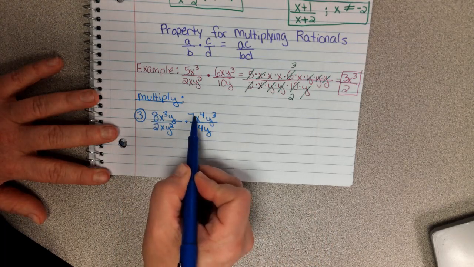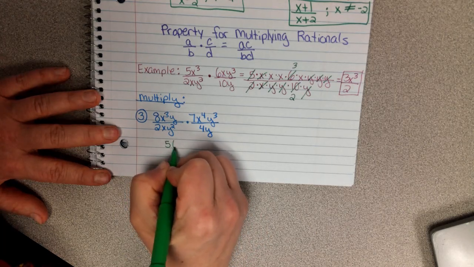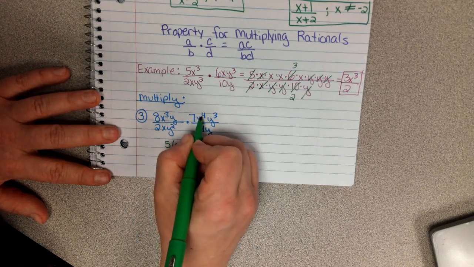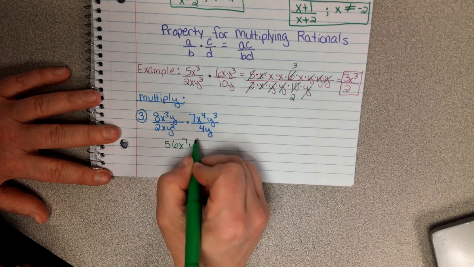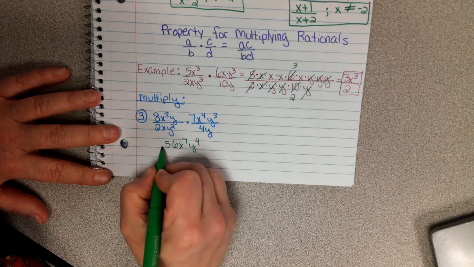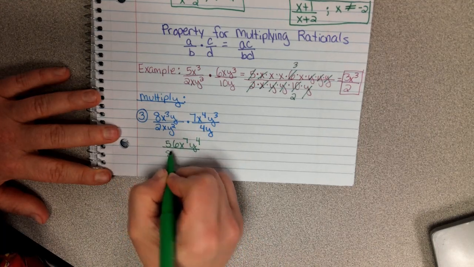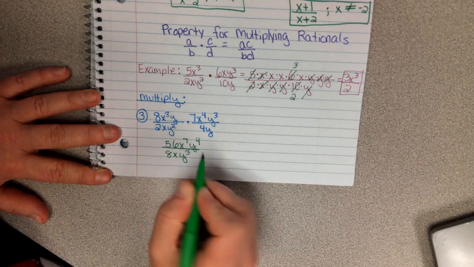So I have 8 times 7, let me get a different color. 8 times 7 is 56. X to the third times x to the fourth is x to the 7. Y times y to the third is y to the 4. Then I have in the denominator, 2 times 4 is 8 times x times y squared times y, that's y to the third. So now I have this fraction.